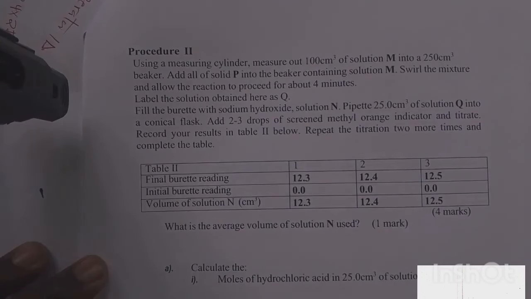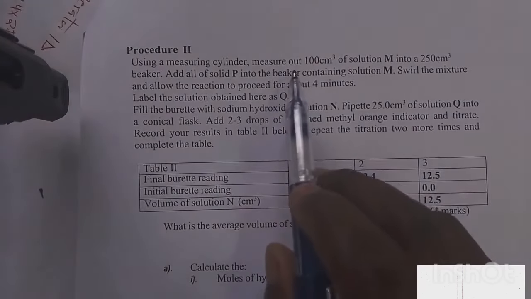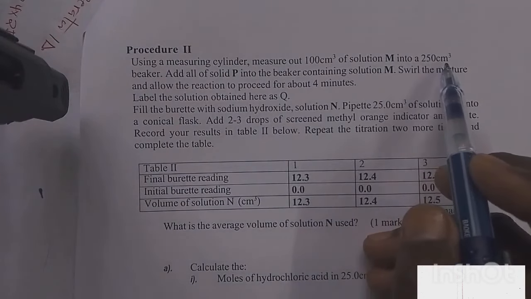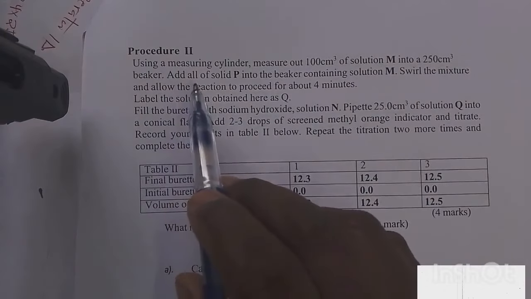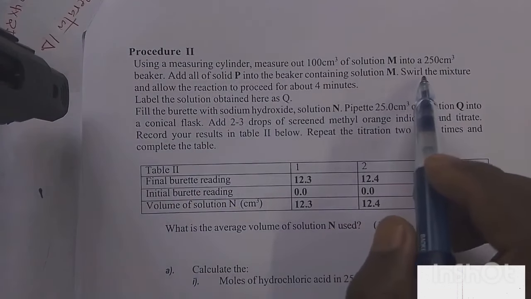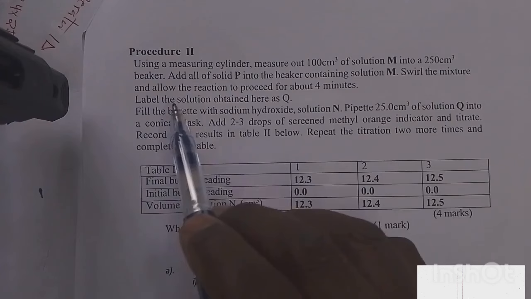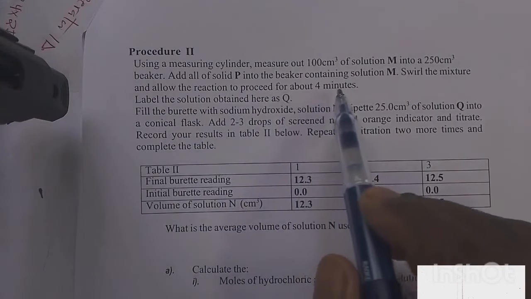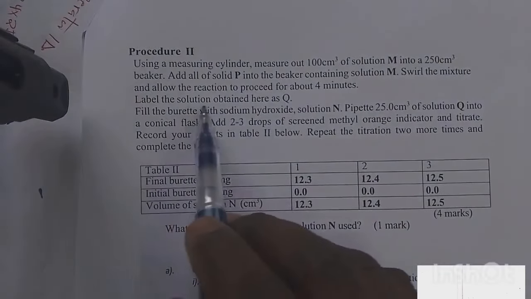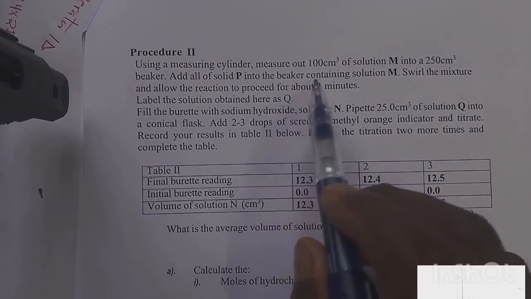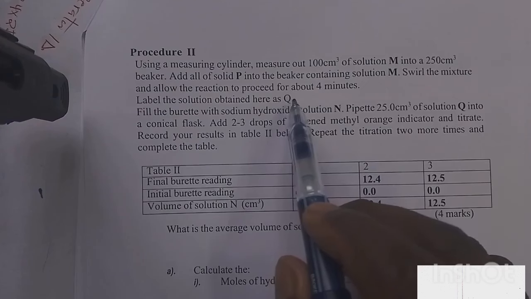Using a measuring cylinder, measure out 100 centimeters cube of solution M into a 250 centimeters cube beaker. Add all of solid P into the beaker containing solution M. Swirl the mixture and allow the reaction to proceed for about 4 minutes. To swirl is to do like this. Label the solution obtained here as Q. So after the reaction, the solution that remained is called Q.